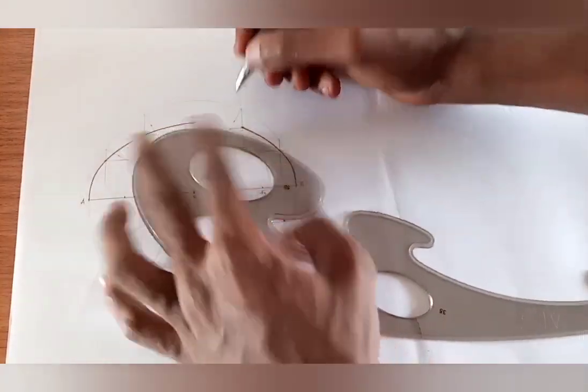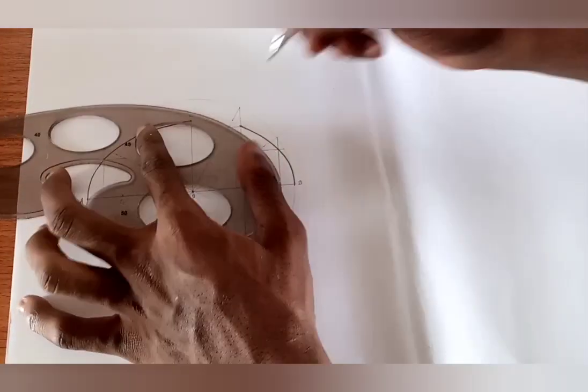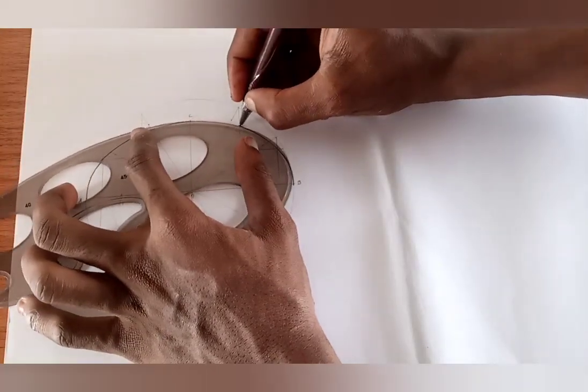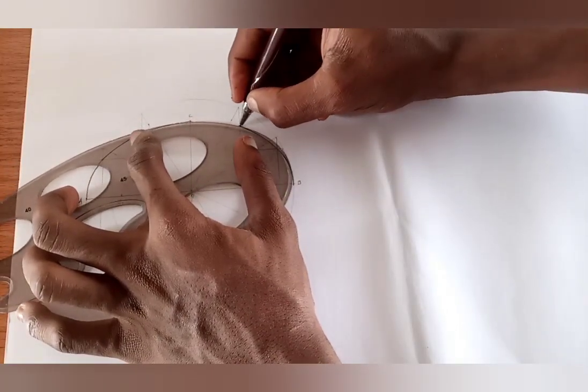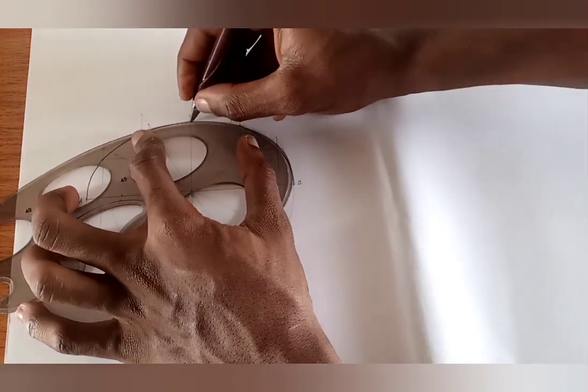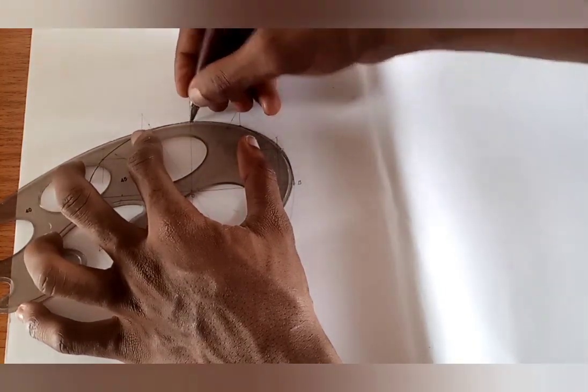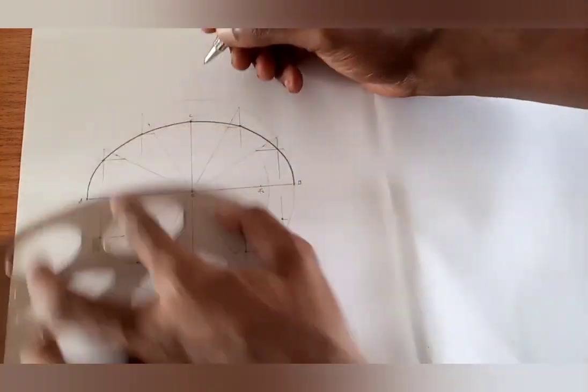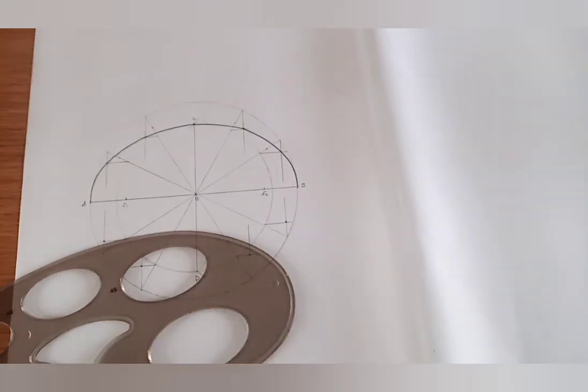Then this next. Oh, finally I got that part of it. So the next point is the lower part of it.